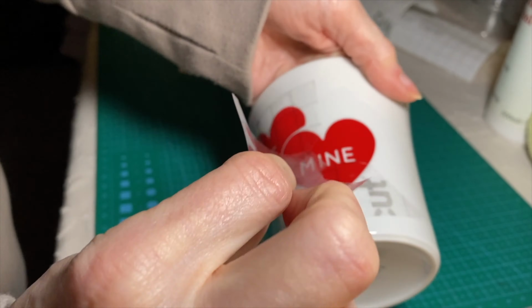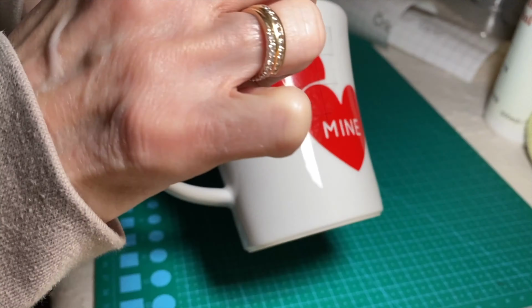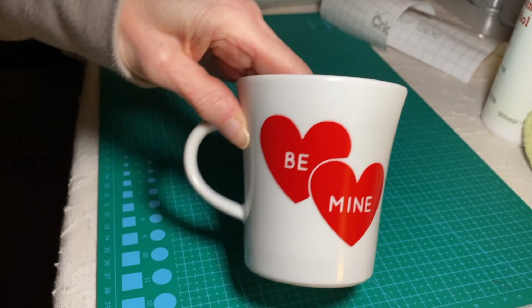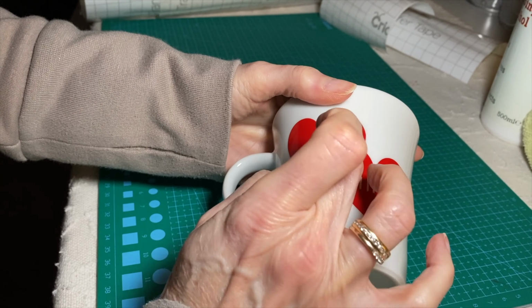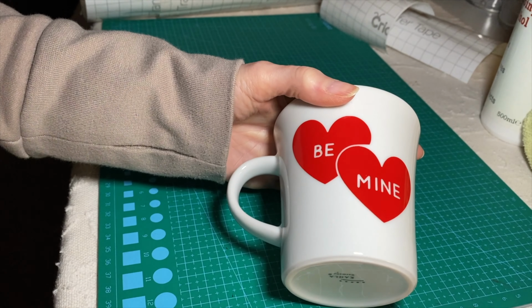So let's make sure. Couple of little bubbles, so I'll just use a fingernail to put those down.